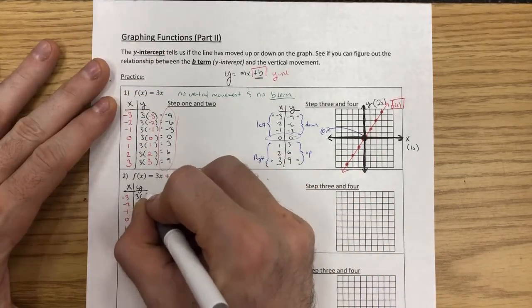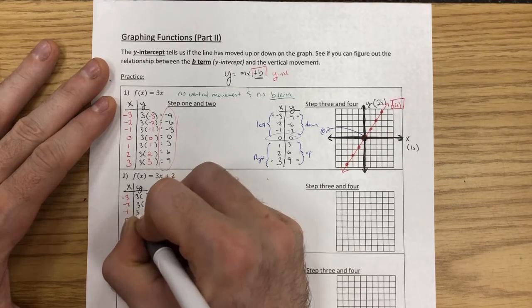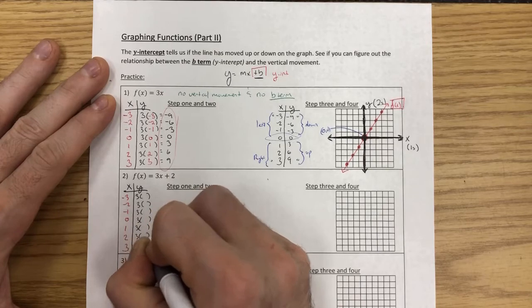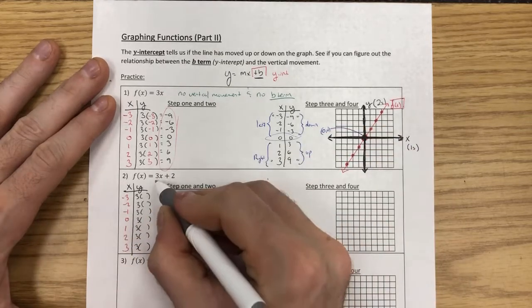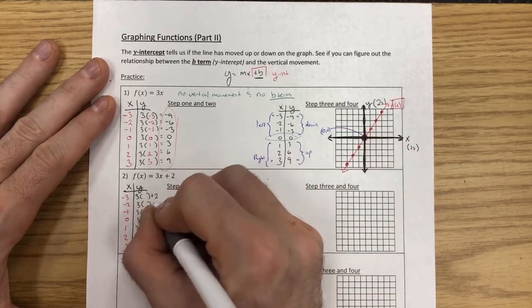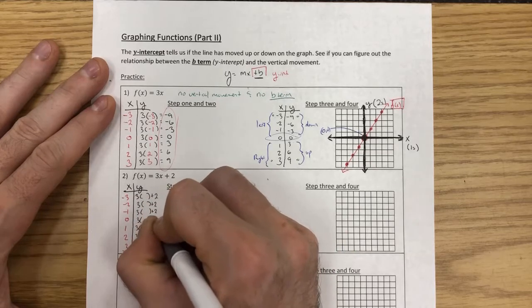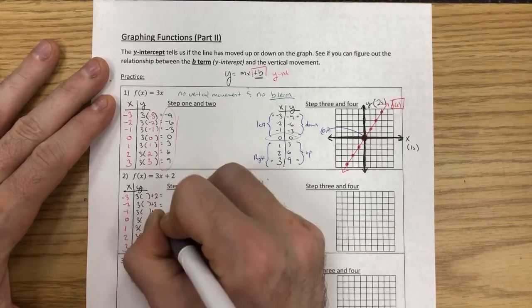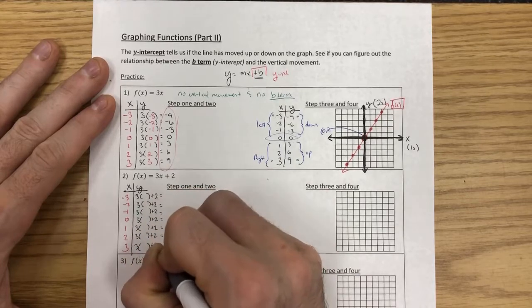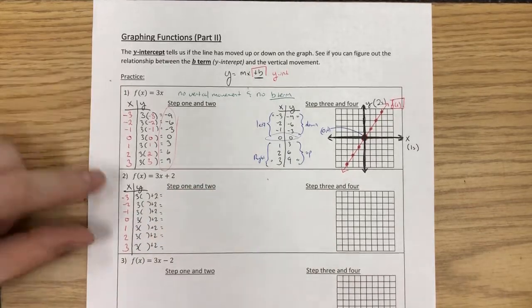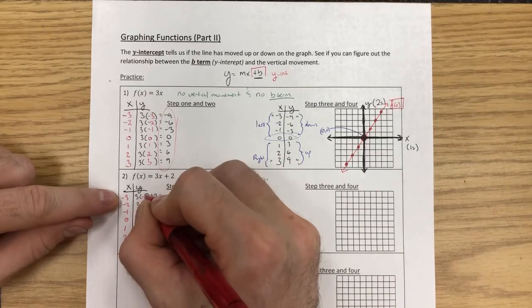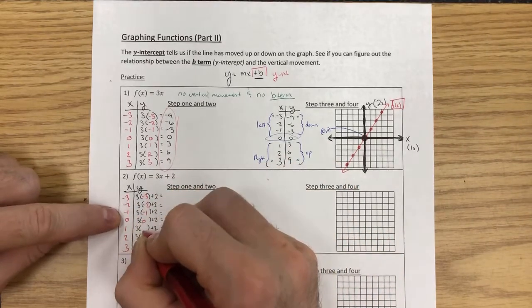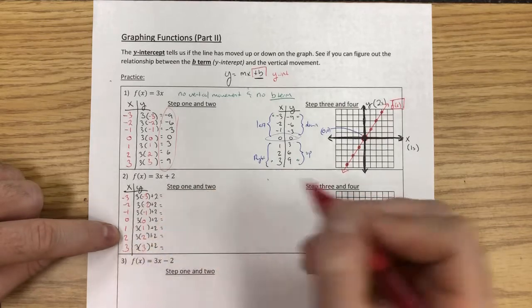So 3 times a number. Then when I multiply by 3, I add 2. Three times what number for the first one? -3, -2, -1, 0, 1, 2, 3.